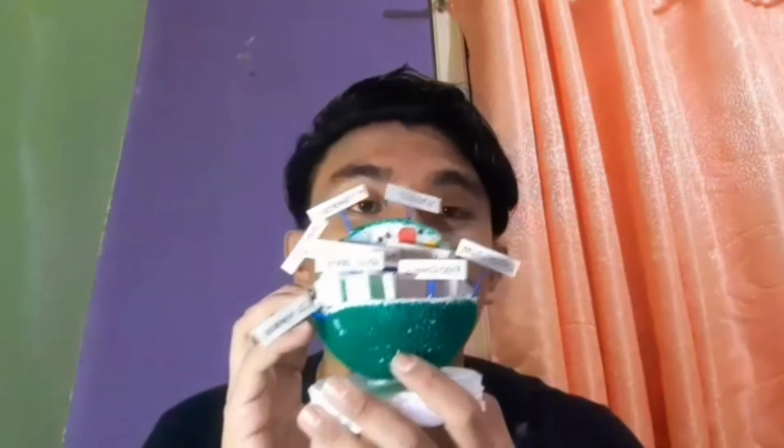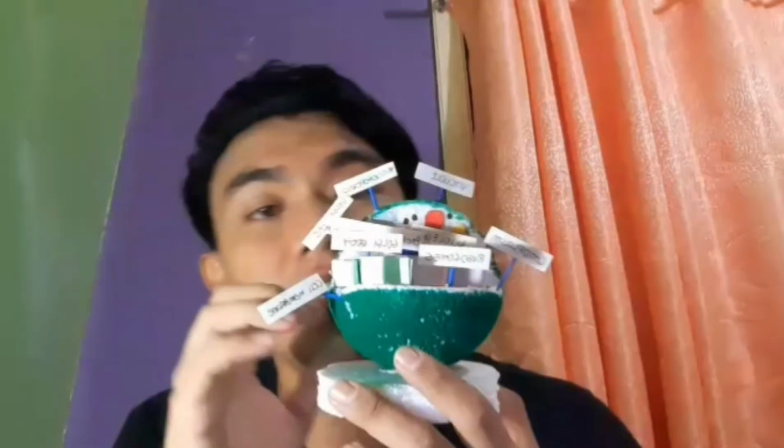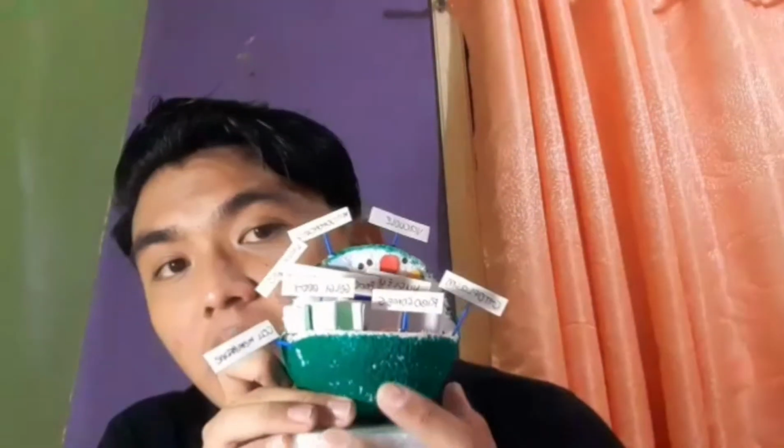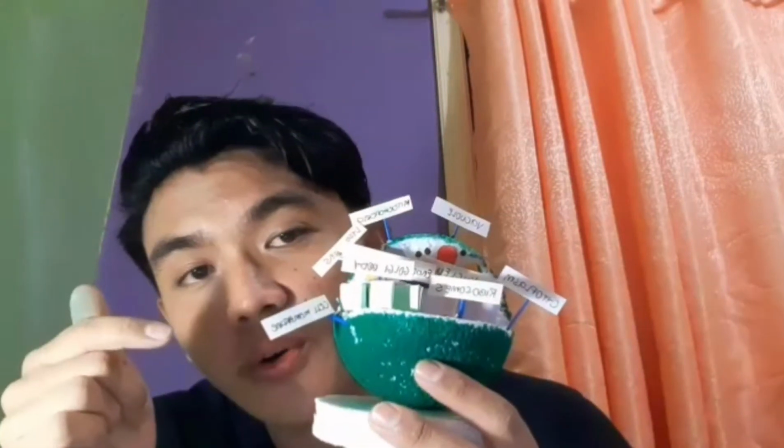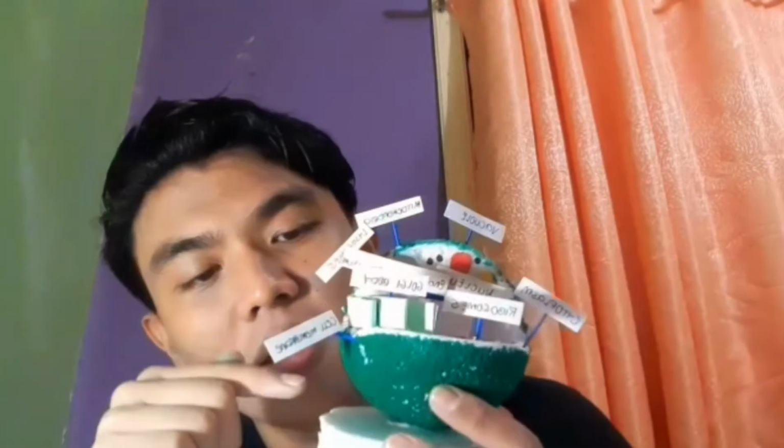So hello everyone. Now this is the finished product of my animal cell. As you can see, it is made out of styrofoam, and the first part that I'm going to show you is the cell membrane. Here, the green part, the outer part of the cell.